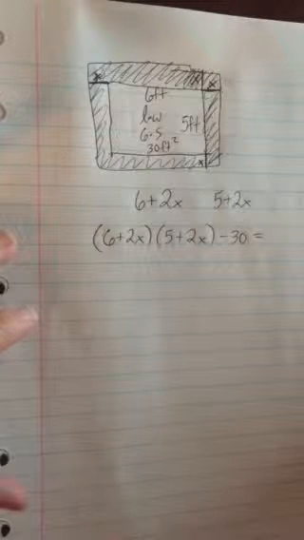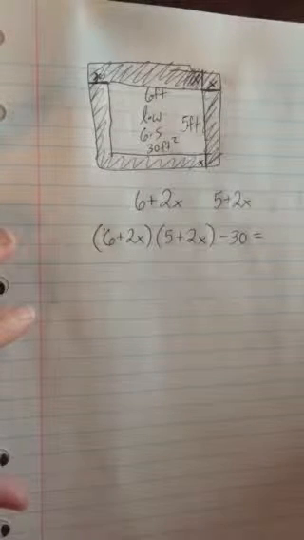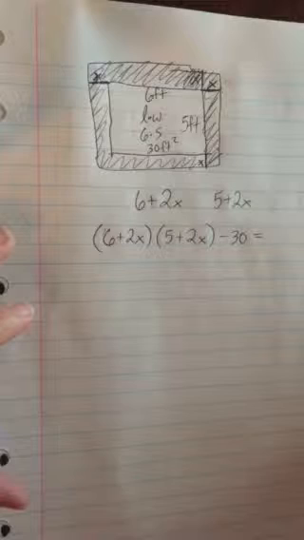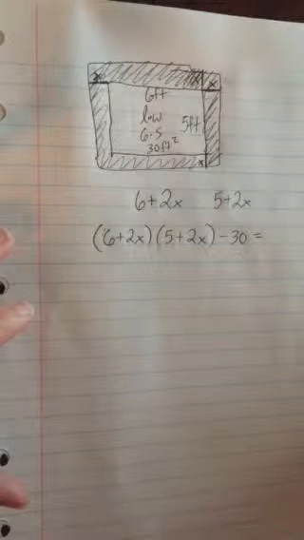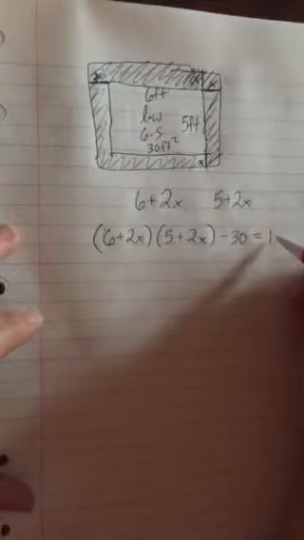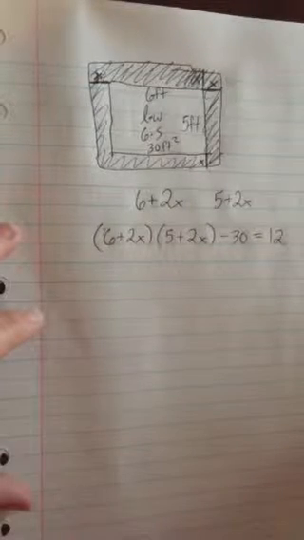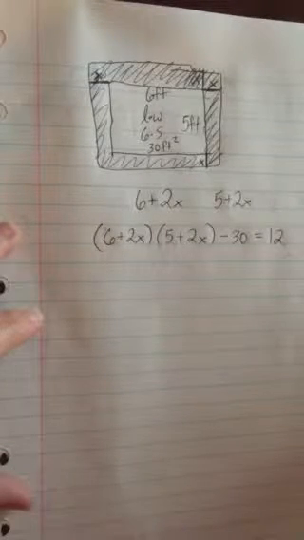So now go back and reread the story problem. In the second sentence, it says she wants to use exactly 12 square feet of fabric to create a border around the blanket. So we want to equal that to the 12 square feet. Now at this point, we need to simplify this equation.